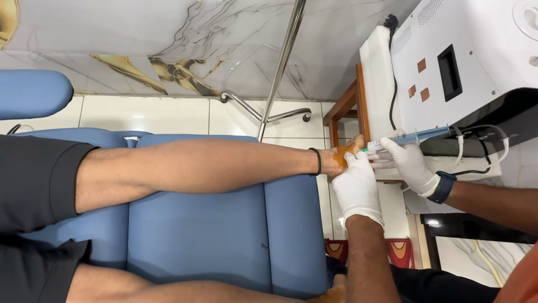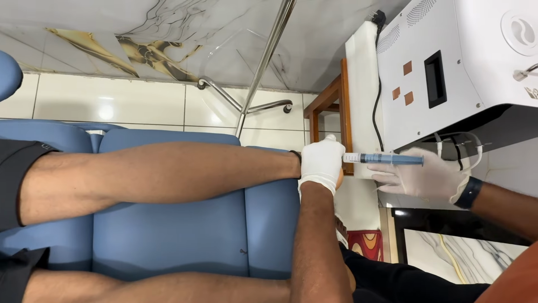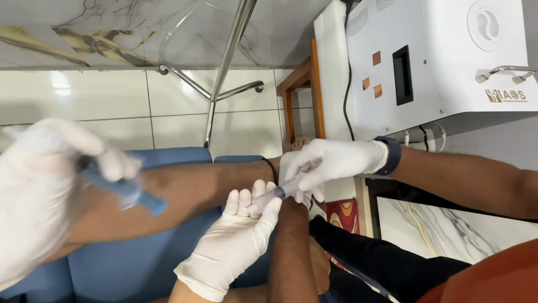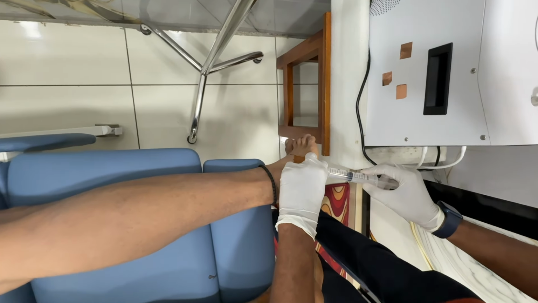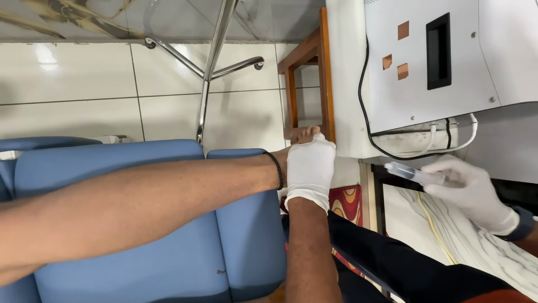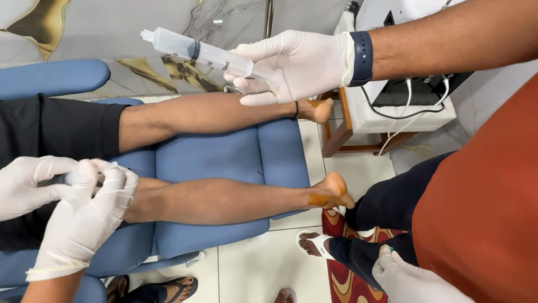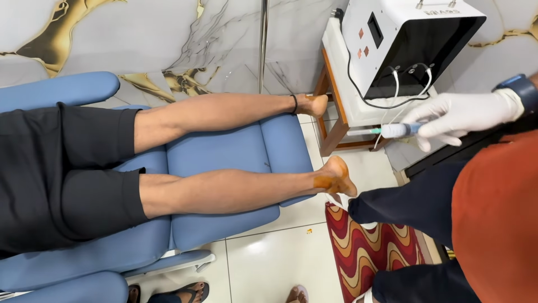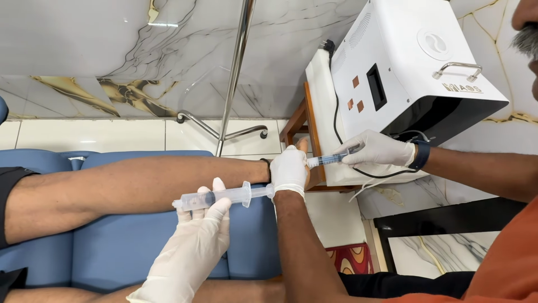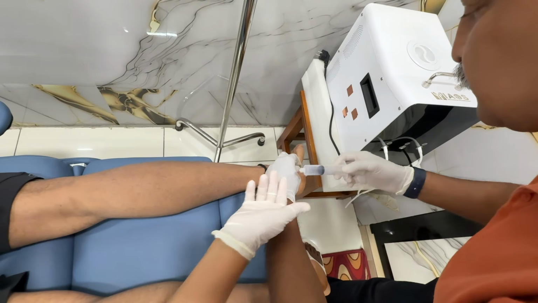The same procedure is repeated on the opposite side, 1 cc of cocktail and 1 cc of ozone into every portal. Beta 1, beta 2 and beta 3 bilaterally.